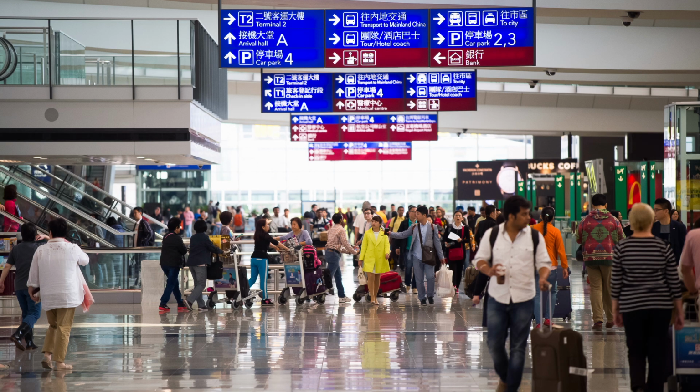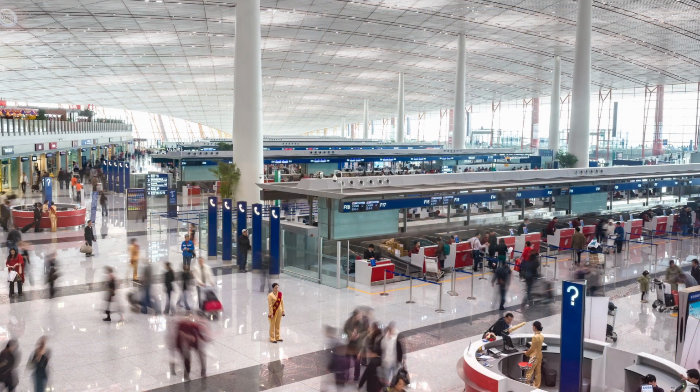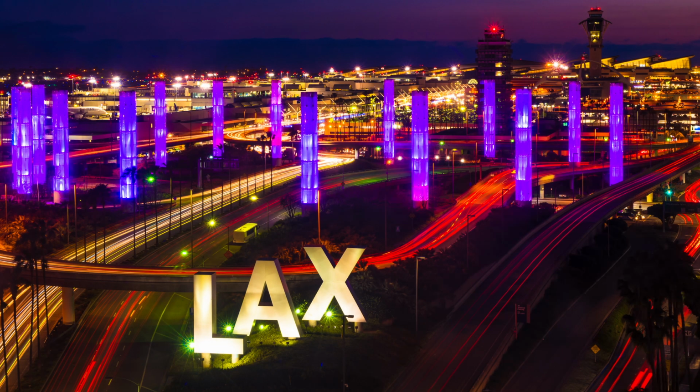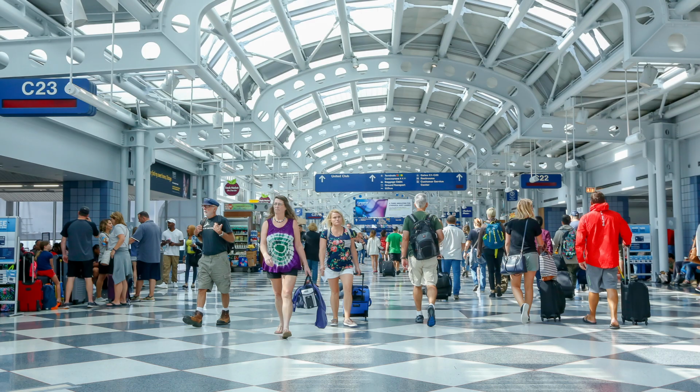But what about those big airports? You know, if you're traveling internationally, you might have to go through Hong Kong or Beijing or Bangkok, maybe LAX in Los Angeles or Chicago O'Hare. If you know that you have to go through some of these larger airports, you should take some time and learn how to find your gate, because it can be a little bit confusing, especially for the first-time flyer.